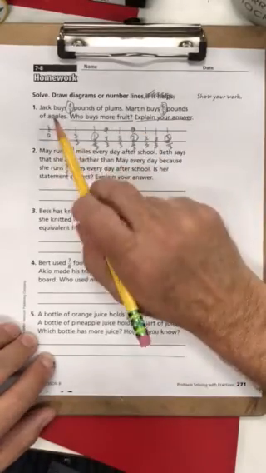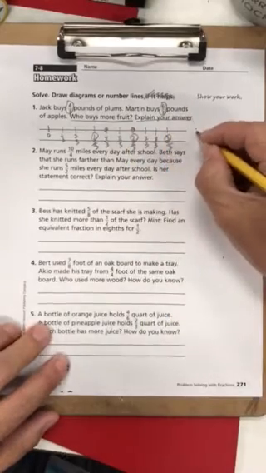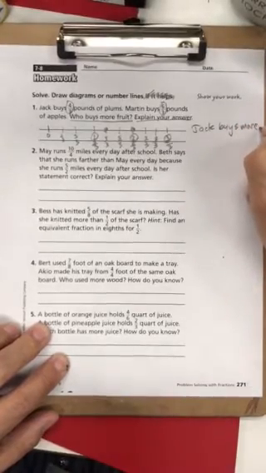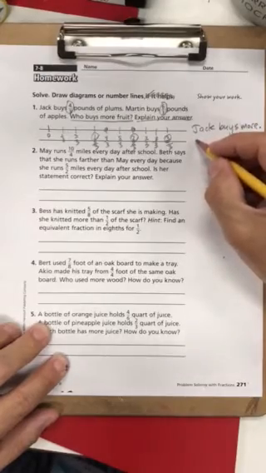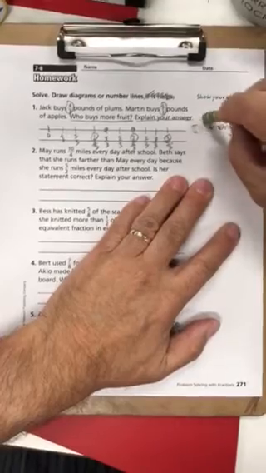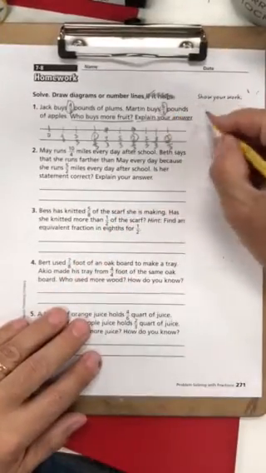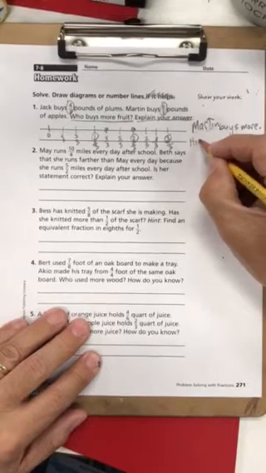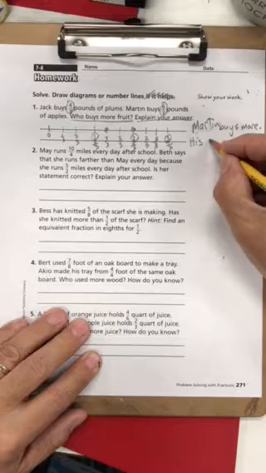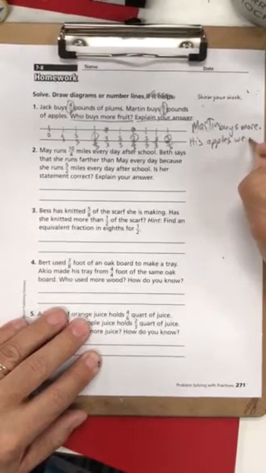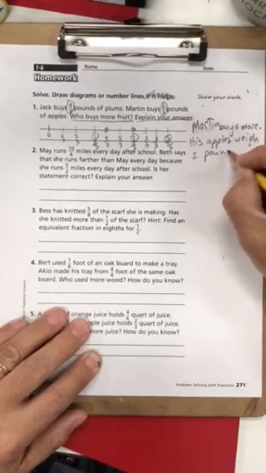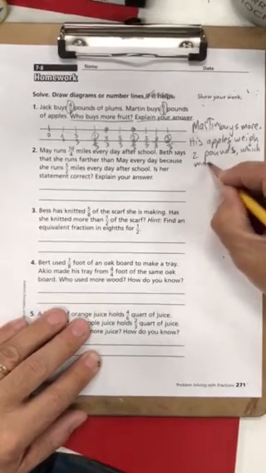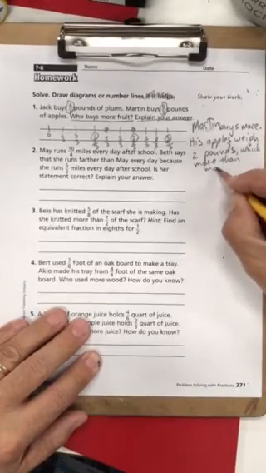All right, so the answer to the question, who buys more fruit? Jack buys more. I'm sorry, Martin buys more. I gotta get the name straight. Martin buys more. And explain. His apples weigh 2 pounds, which is more than Jack's.